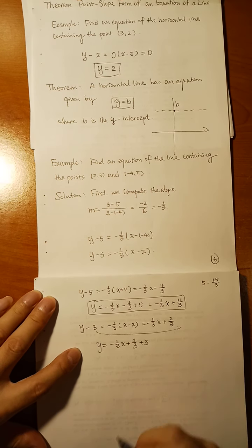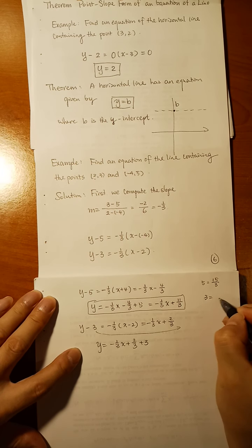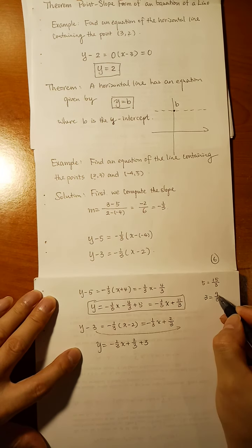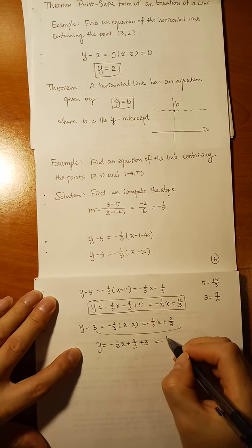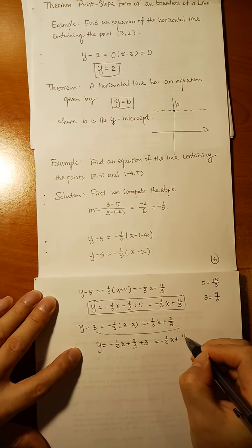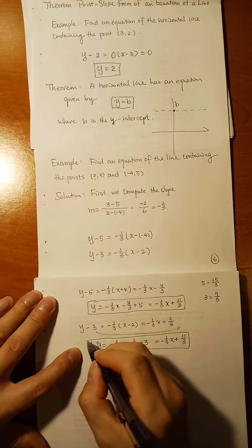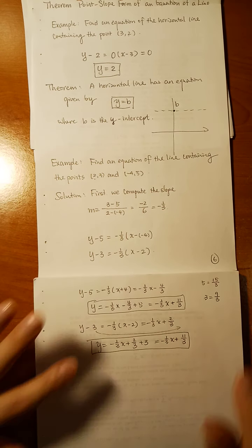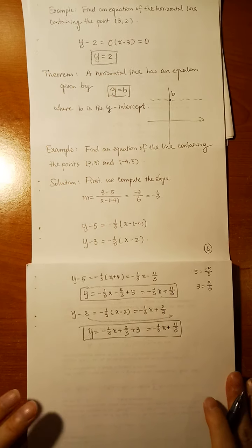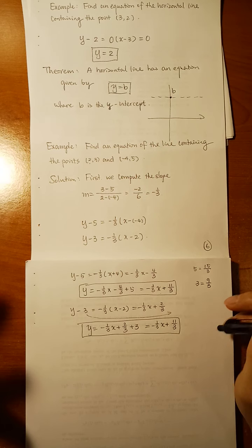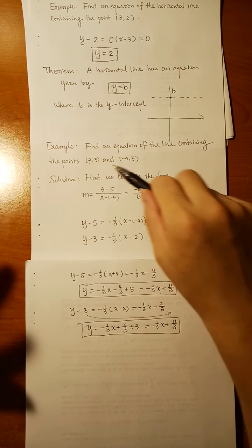Minus 3, move here is plus 3. 3 is 9/3. So 2 plus 9 is 11. So it's negative 1/3 of x plus 11/3. See? Identical.